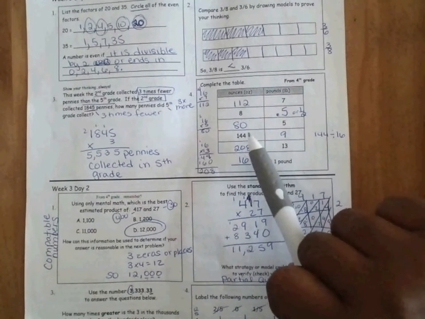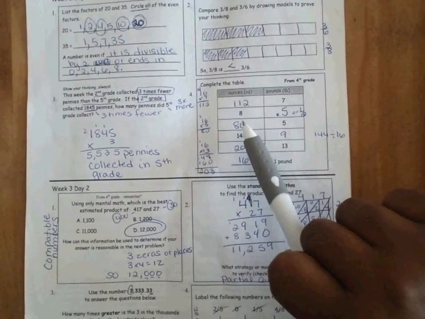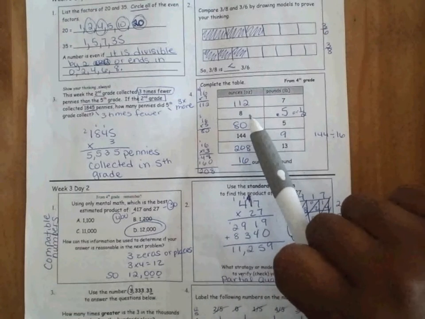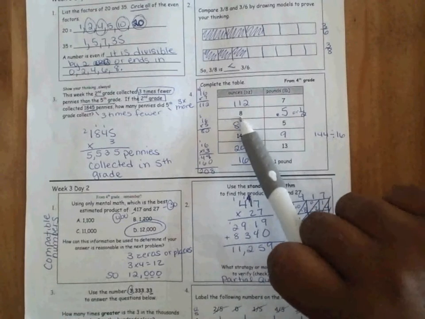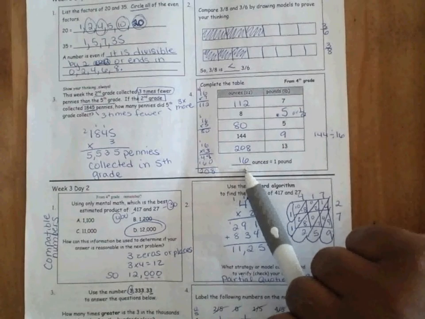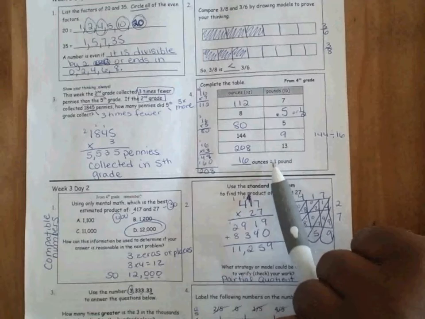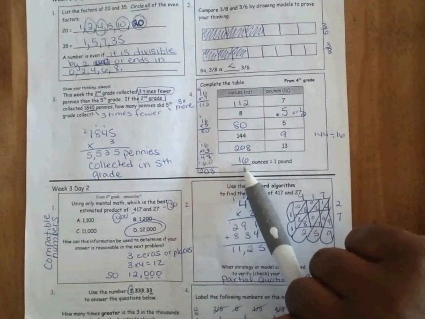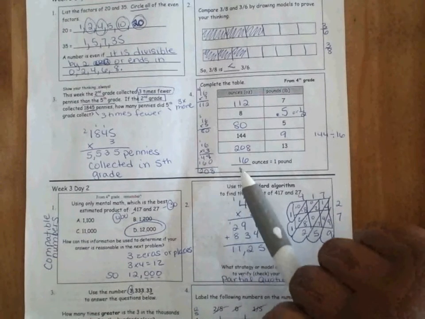Because if I'm thinking, I know that we haven't talked about dividing with fractions or dividing numbers into a bigger number, but we can think about that. What would half of a pound be? Half a pound would be 8 ounces, because 16 divided by 2 would be 8.